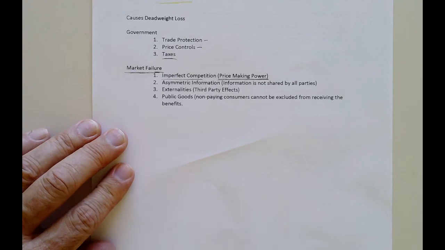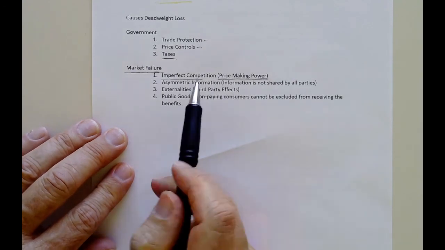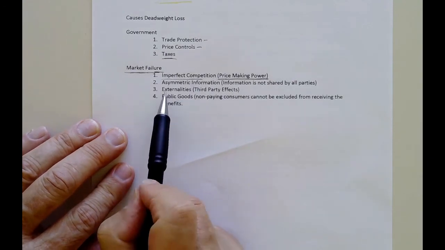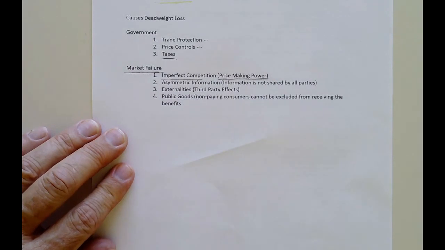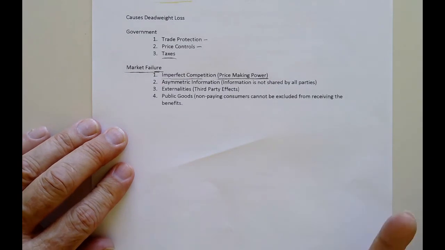We can also have a problem with asymmetric information, which means we don't have the same information for everyone. And that gives some people an unfair advantage. A very common problem there is when you buy a home, the seller knows more about the home than the buyer. And therefore, the buyer may not be making the best choice possible. Of course, that's why we have laws about full disclosure and things like that.